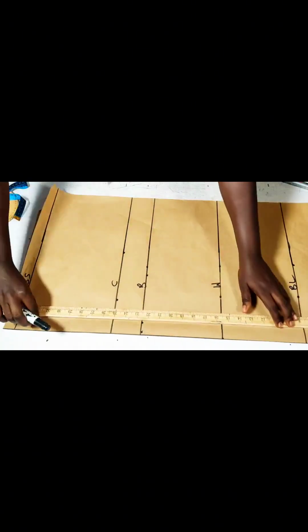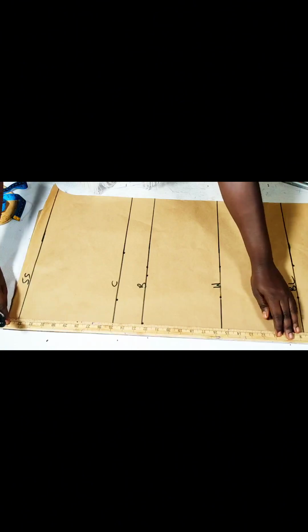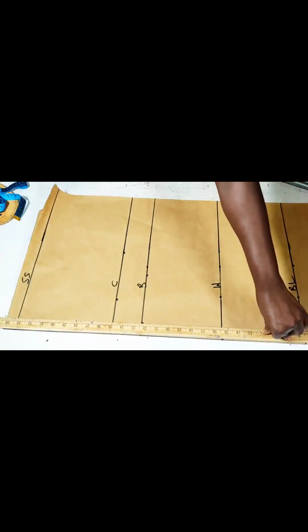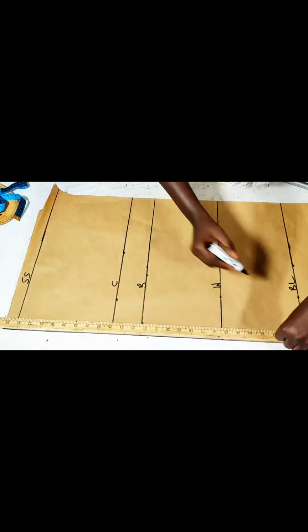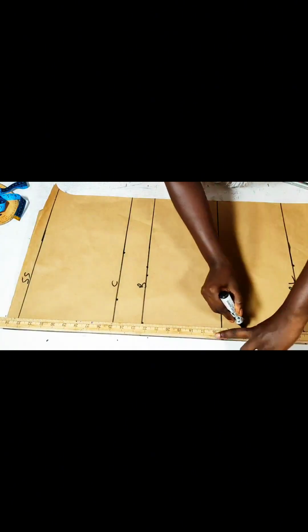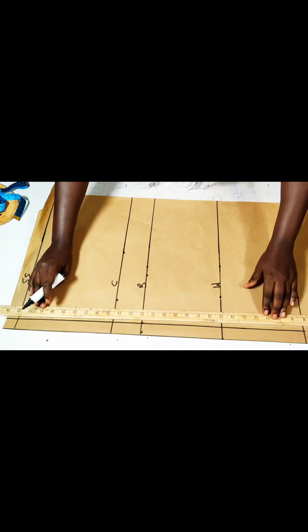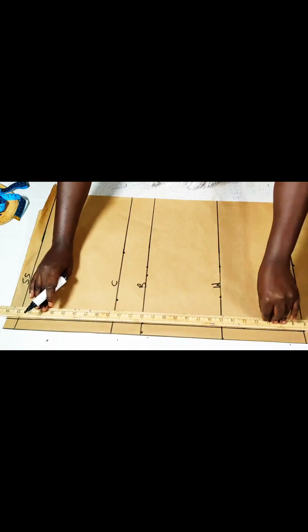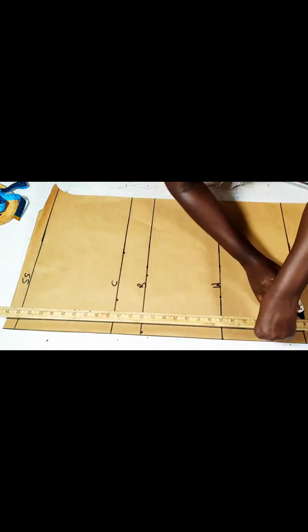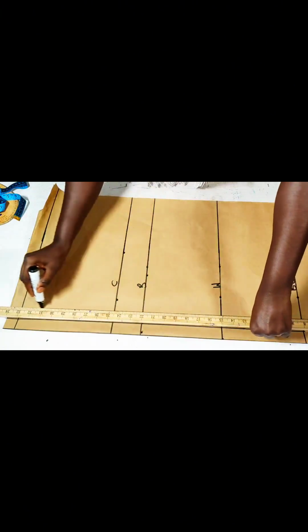This ruler is 1 inch in width, so I went ahead to rule it twice so that my zip allowance will be 2 inches wide. Just follow what I am doing and you'll be good. And remember, this is the back panel, the back piece.